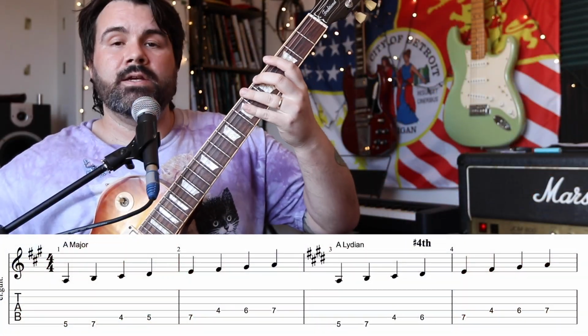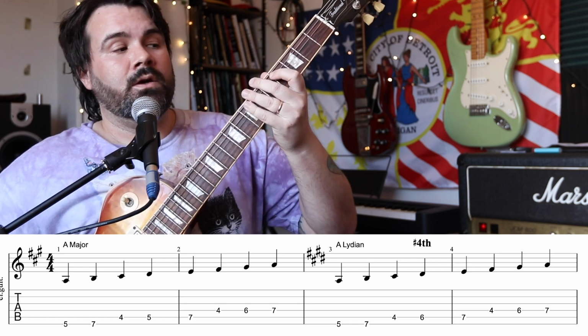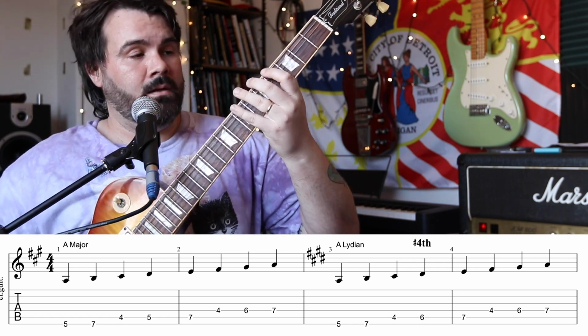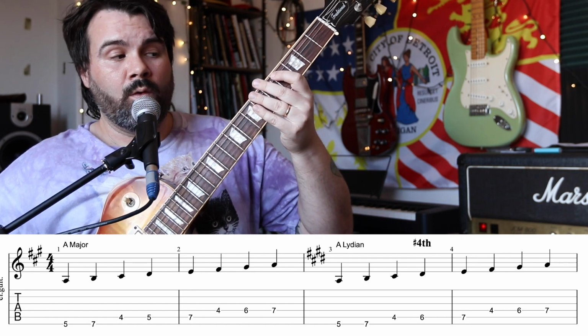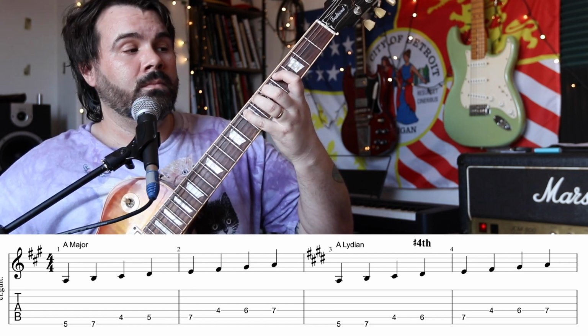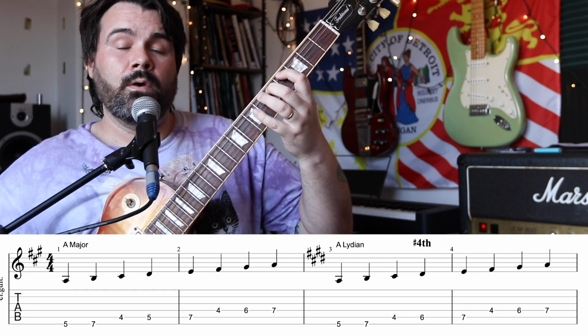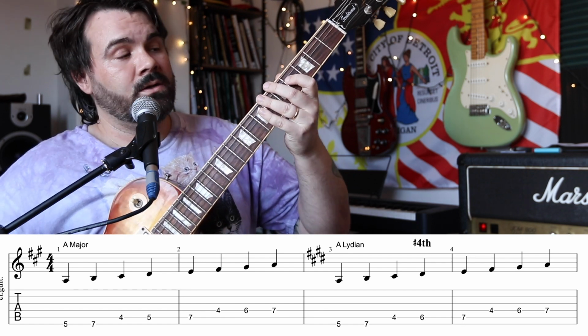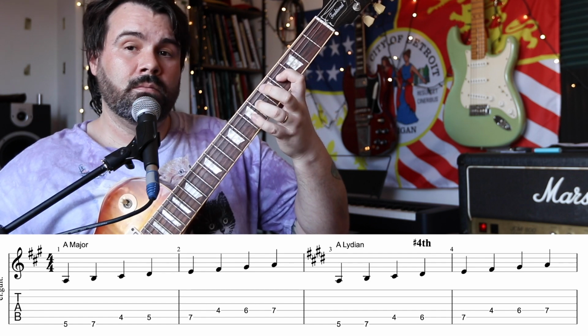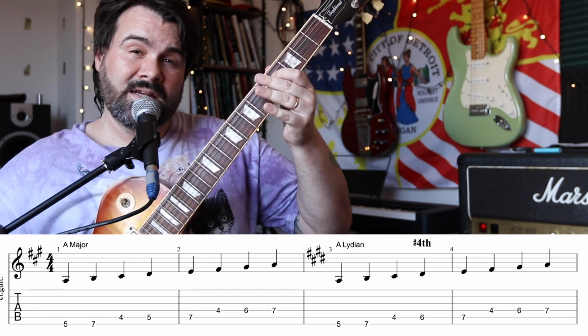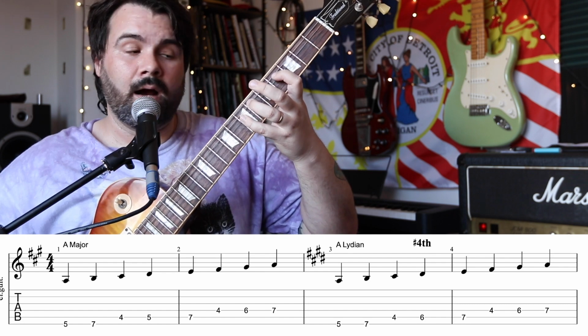Let's do it. Go ahead and grab the guitar, brain, attention span, and let's talk about the fourth mode of the major scale. So we're playing A Lydian. Well, what is A Lydian? Let's start with A major, or A Ionian. Root, 5th fret of the E string, 5, 7, drop down, and that's a root, 2nd. Drop down to the A string, and it's 4, 5, 7, major 3rd, 4th, 5th. Drop down to the D string, and it is 4, 6, 7, which is our major 6th, major 7th, and our octave.